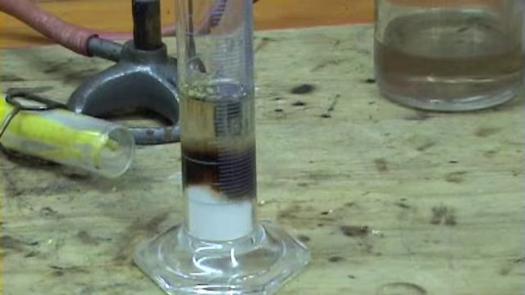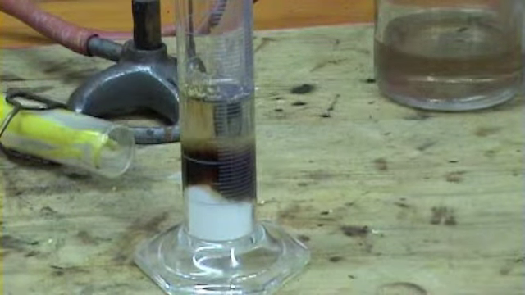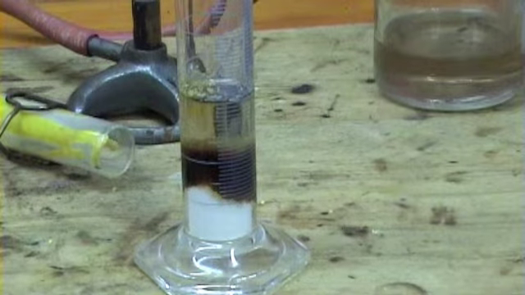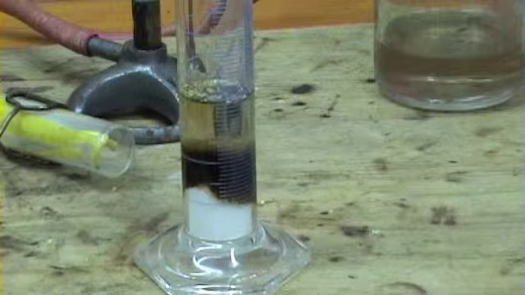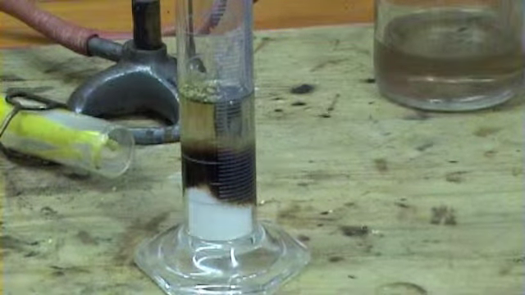Okay, still making its way down through the sugar, so it's still got some air bubbles coming out, but already there's a blackening. And this reaction is exothermic, and as it starts to release heat, that of course speeds up the process.